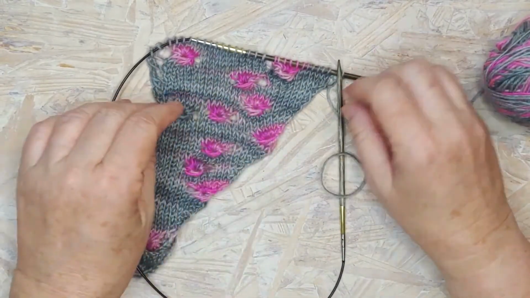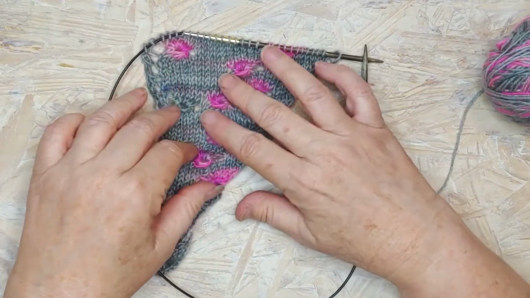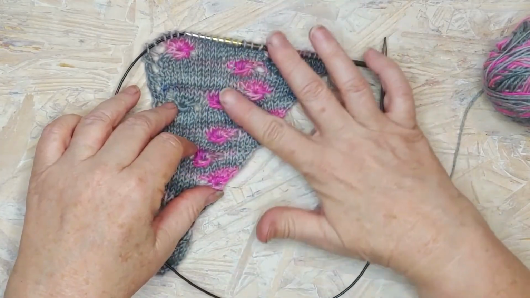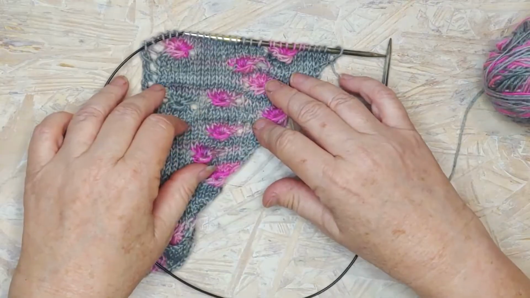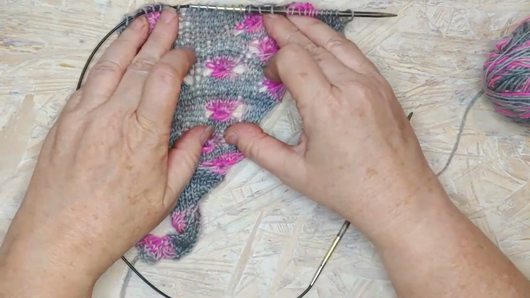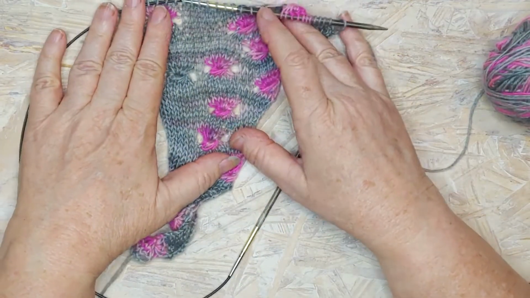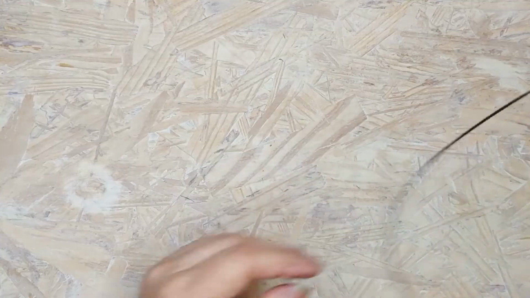Okay, so you can see that these little clusters are very puffy, very bumpy right now, but when you block this, I want you to block it aggressively with wires and blocking mats, and that's going to make everything flatten out nicely. I can show you the original.